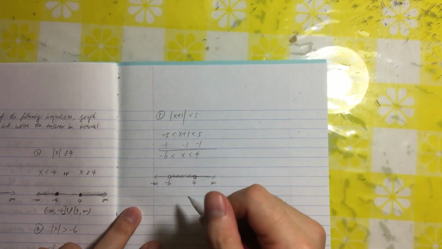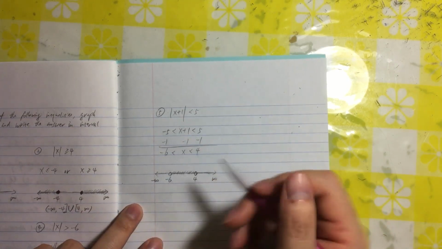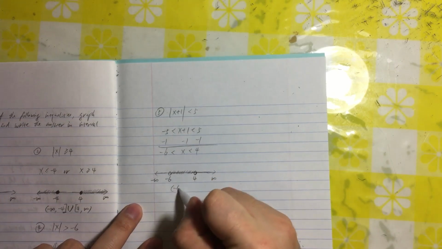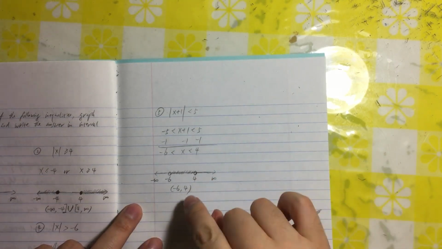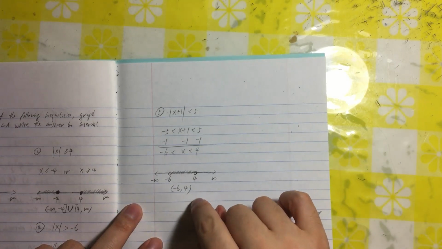And then, for interval notation, look at the shaded region. The left endpoint is -6. The right endpoint is 4. That's the interval notation. That's the solution. Interval notation of the solution.